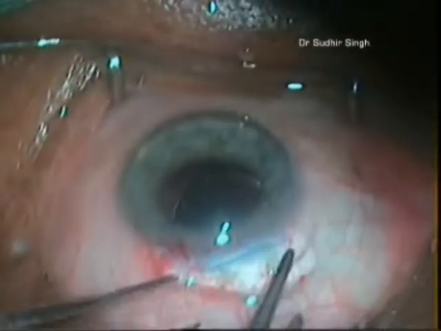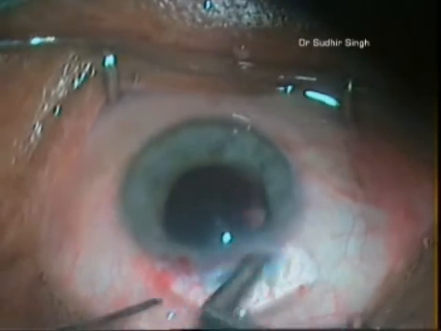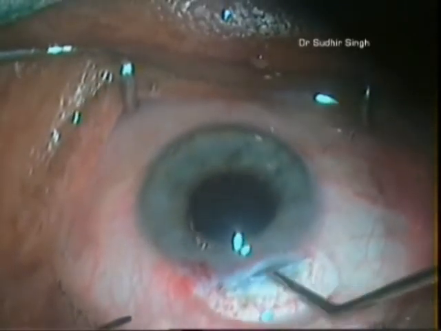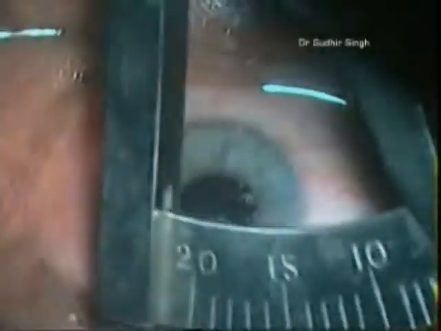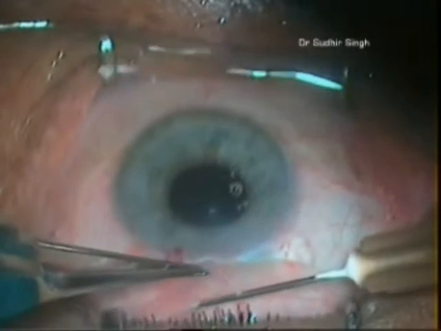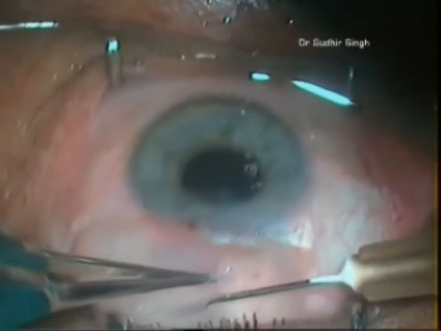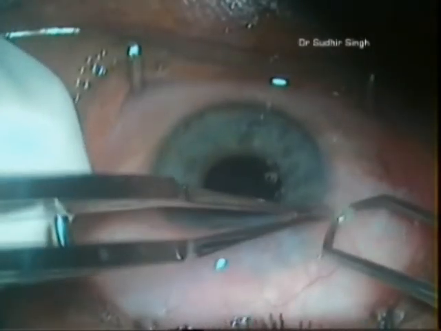A single-piece PMMA intraocular lens is implanted into the capsular bag. First postoperative day, cornea is bright clear with 20/20 vision unaided.